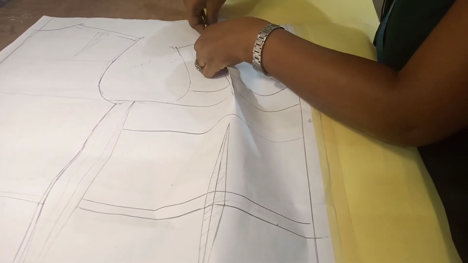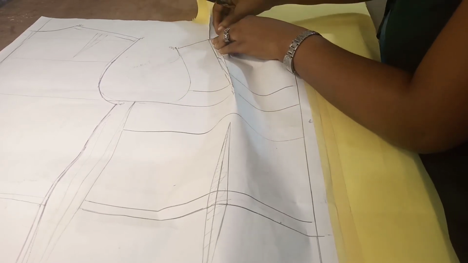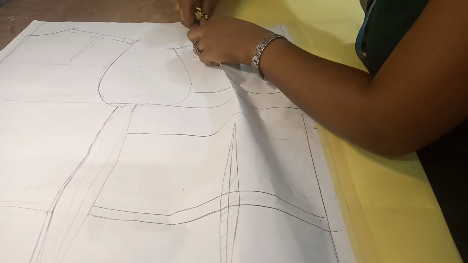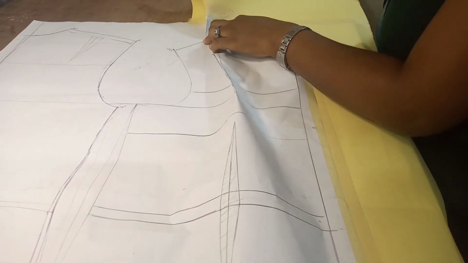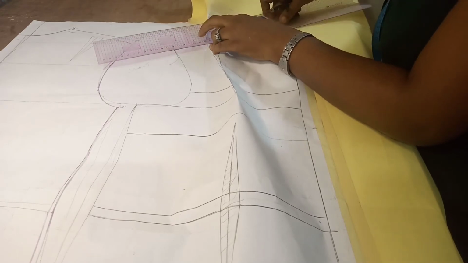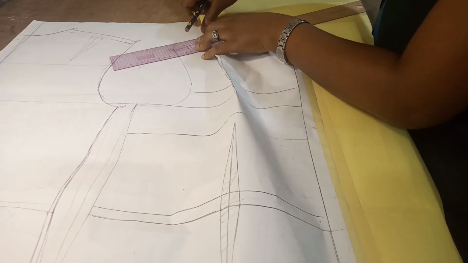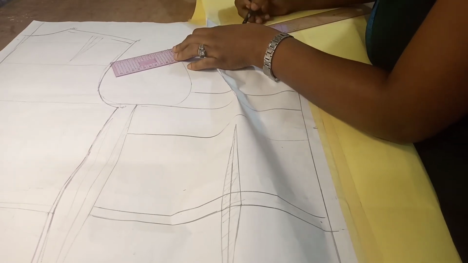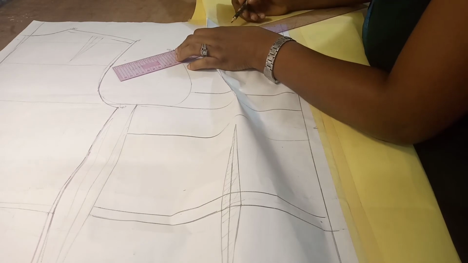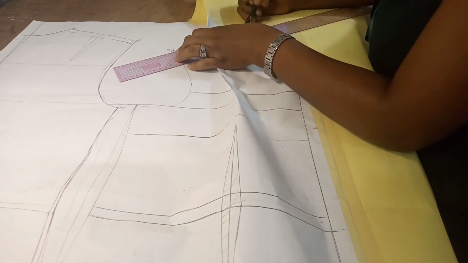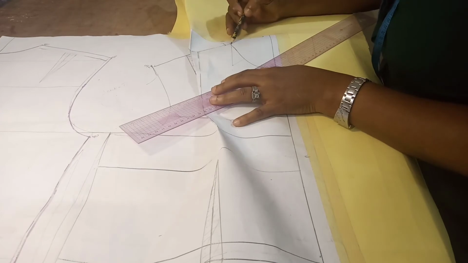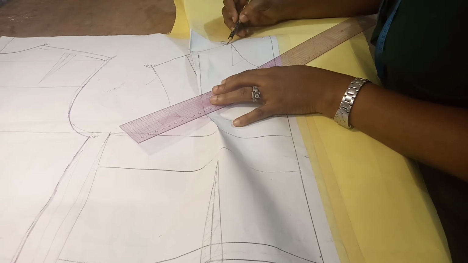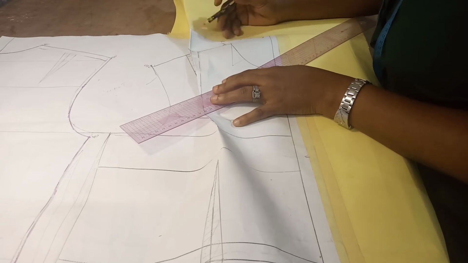Take it to this, and you're going to redraw your shoulder from the new MP, the 1 cm that was taken out to widen the neckline, then 1 cm that was raised up.